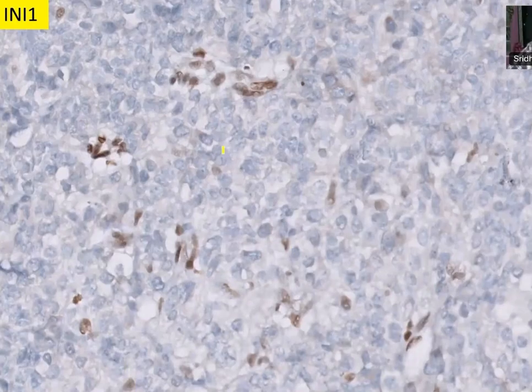What does it tell you? The loss of INI1 expression is seen, and it's an essential diagnostic criterion for ATRT. So in an infantile age group, loss of INI1 in embryonal morphology, when you have a divergent differentiation, SMA positive a bit and synaptophysin positive here, you should always think of ATRT, atypical teratoid rhabdoid tumor. Very good.